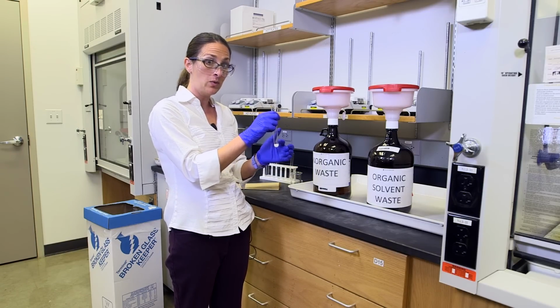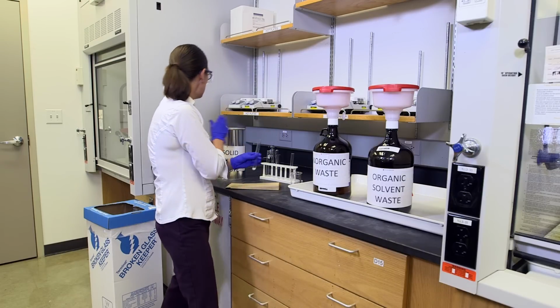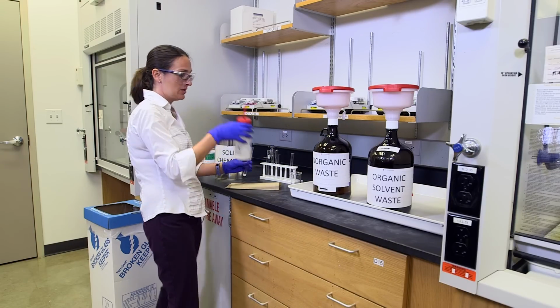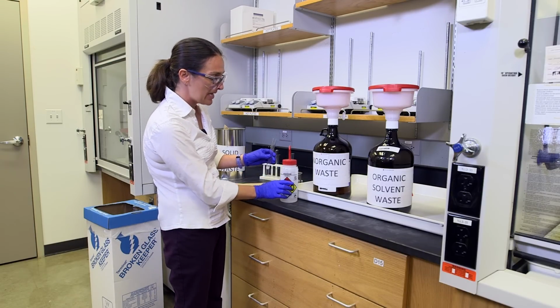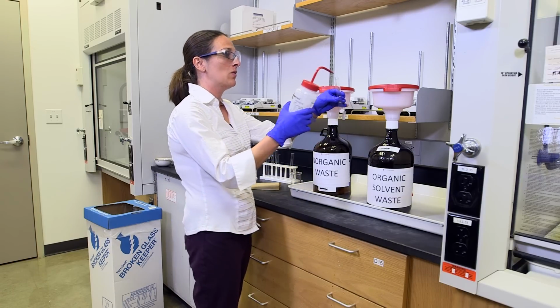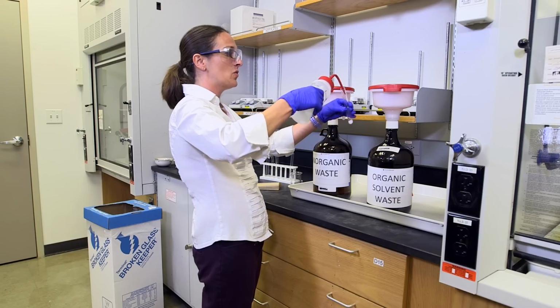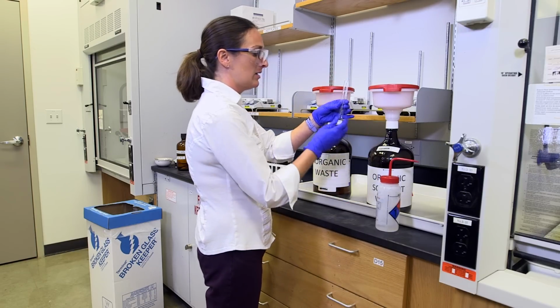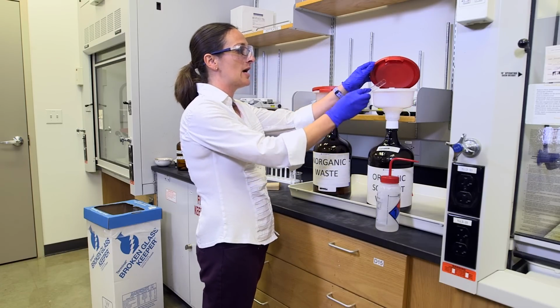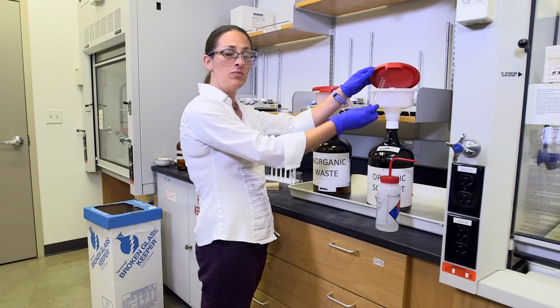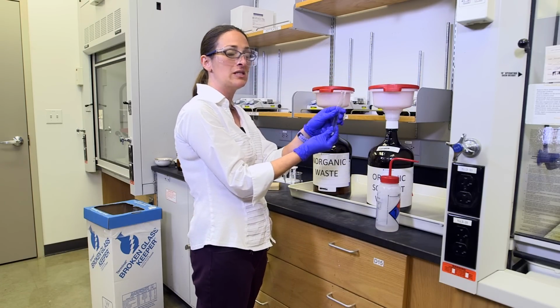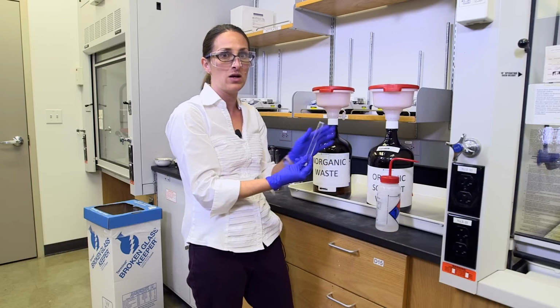Once it has become a liquid again, once it's melted, I will take my acetone squeeze bottle and squeeze my acetone in here, and I will rinse it out. I'm not going to pour that acetone that I used to rinse down the sink. I'm going to pour it into my organic waste.